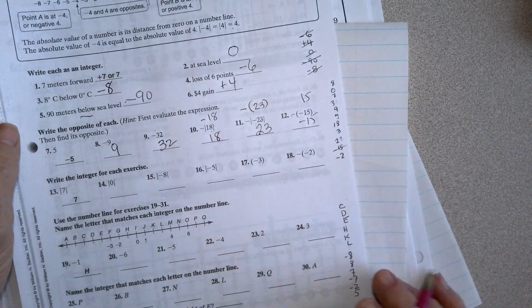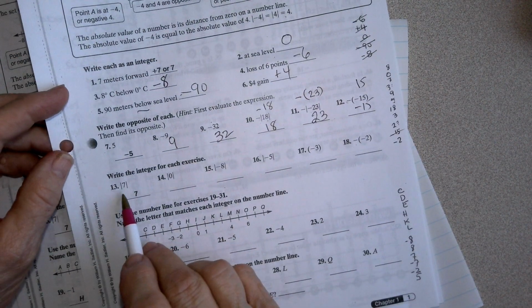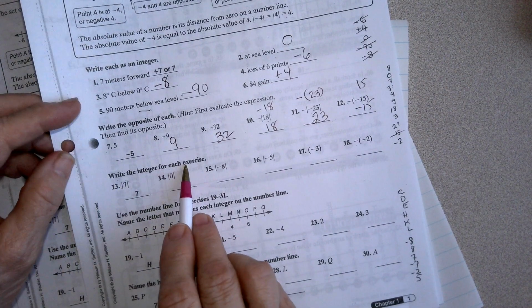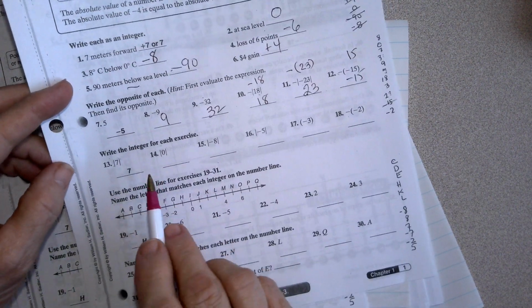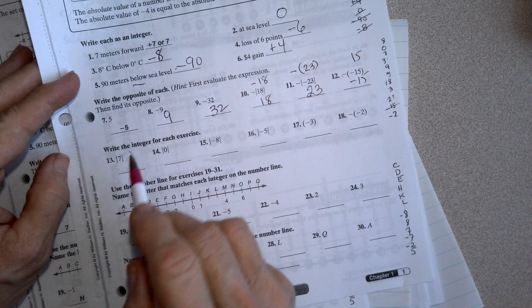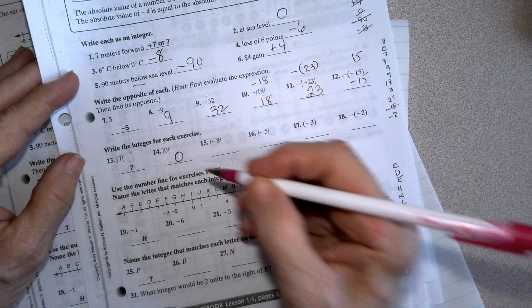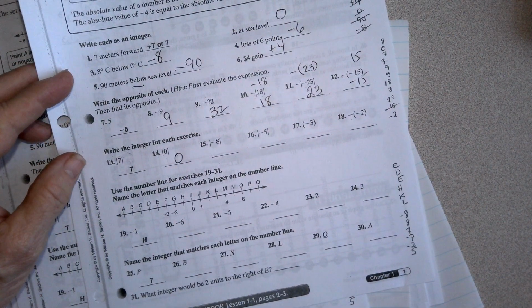In fact, there's our one negative. Then this is a positive. Oh, write the integer for each x. So this one is not the opposite. What does that represent? That's a positive. What does this represent? Just a regular 0. 0 is not positive or negative.